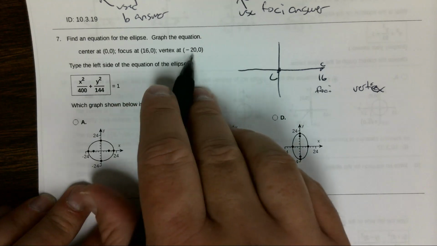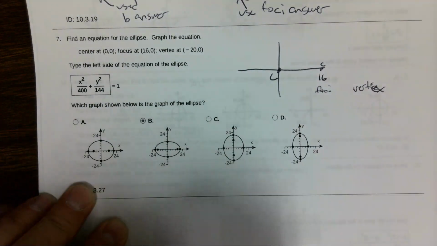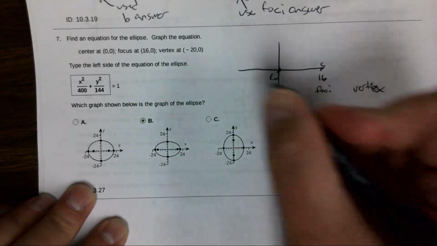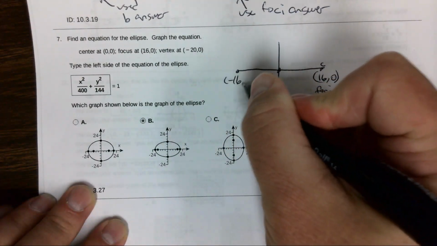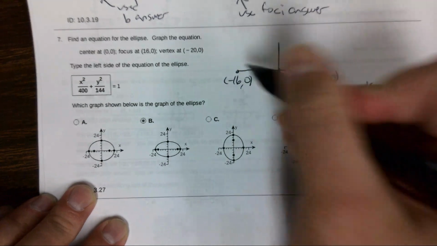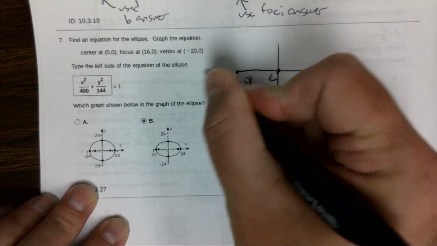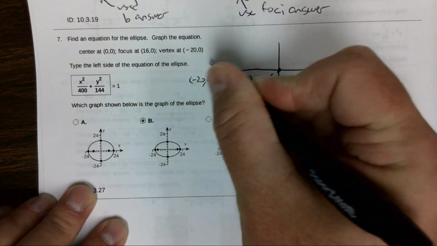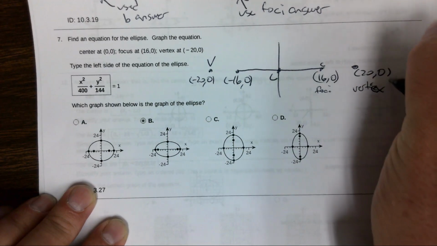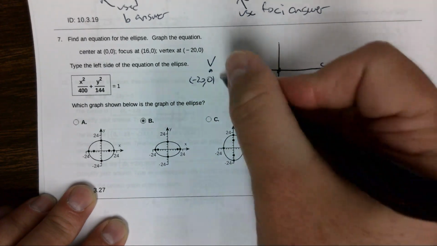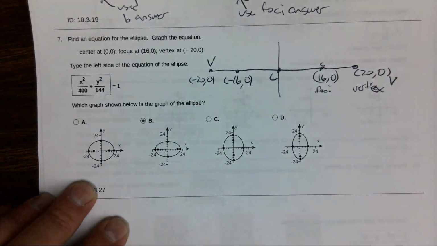Well, they're just kind of messing with you a bit. It is all symmetric, like we said. So if this one's 16, comma 0, this one's negative 16, comma 0. And they're telling you negative 20, 0. And so the other one is positive 20, 0.